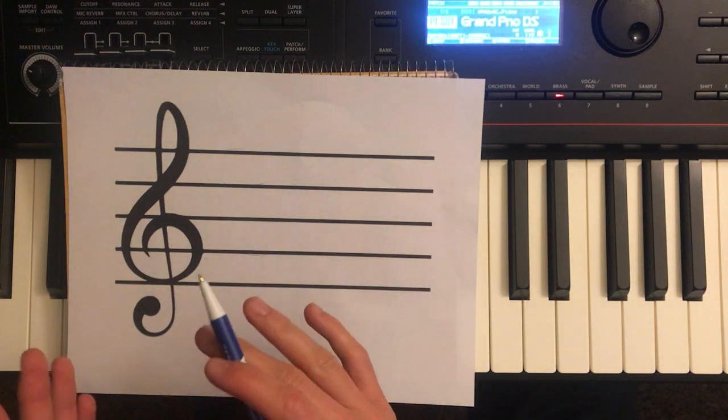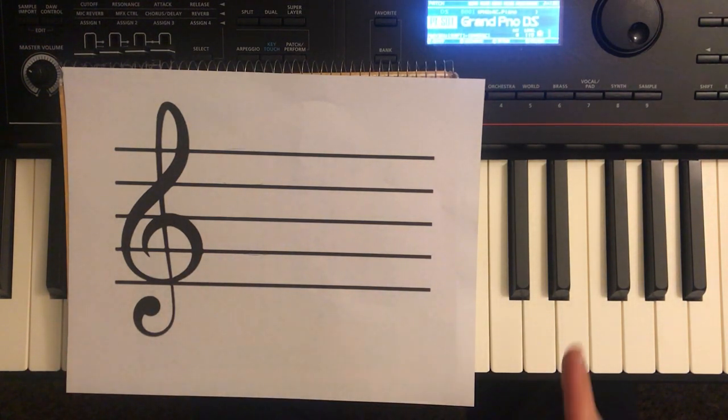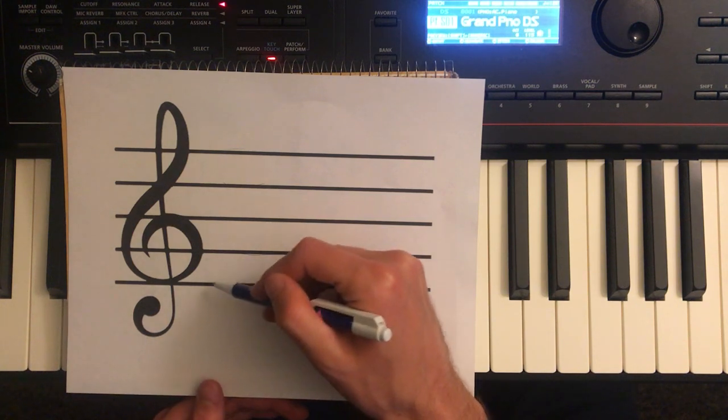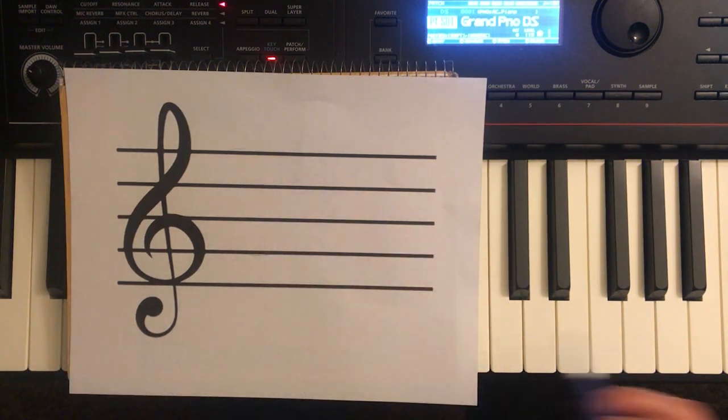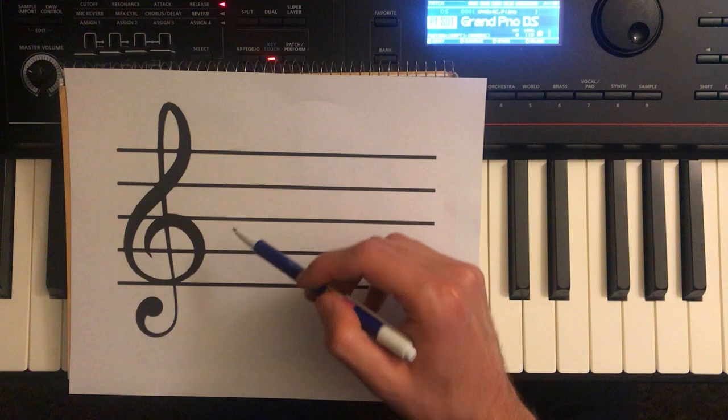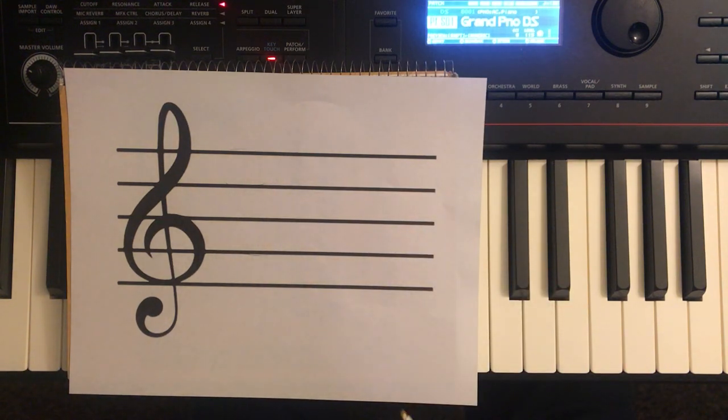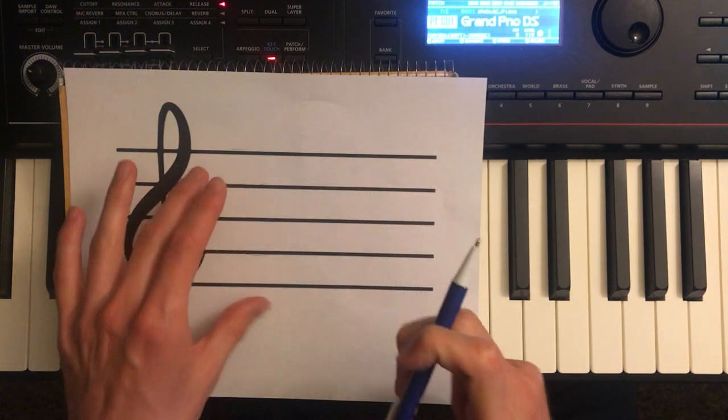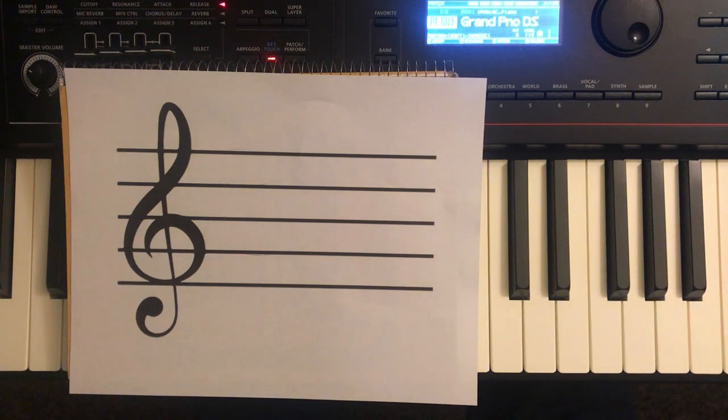So music on the treble clef will go from the note middle C and higher. So any note middle C and higher will be written on the treble clef. So every note on the piano has a spot on the staff. A note could either be written on a line or a space. Now obviously, with only 5 lines and 4 spaces, we can only fit 9 notes on the staff, but there's way more than 9 notes.